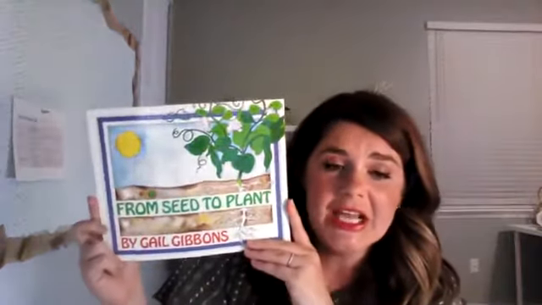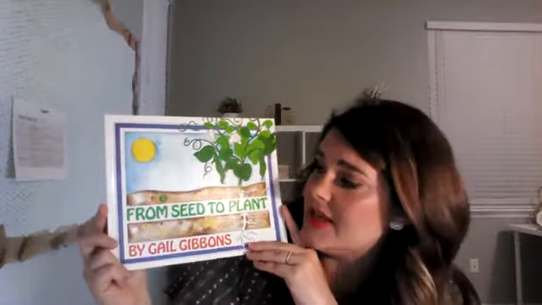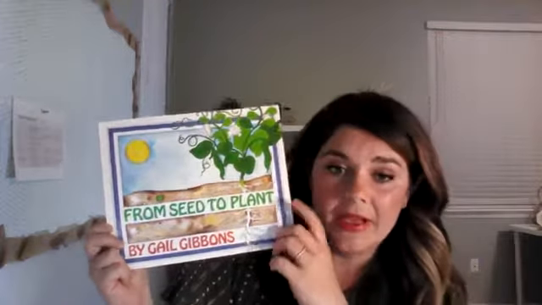We want to make sure that we're looking for quality text features, like in this text here, From Seed to Plant by Gail Gibbons, which is a great book to do for a springtime close read. Hey, LaToya, thanks for joining us.